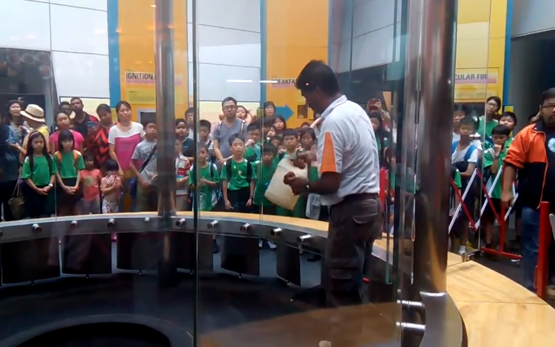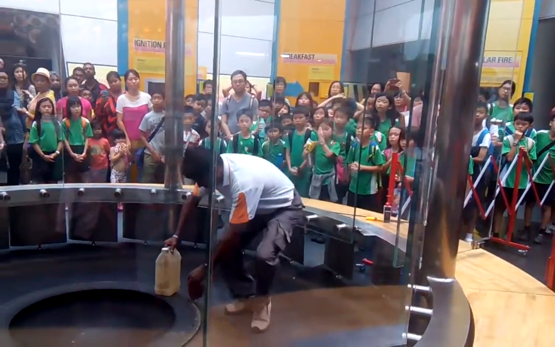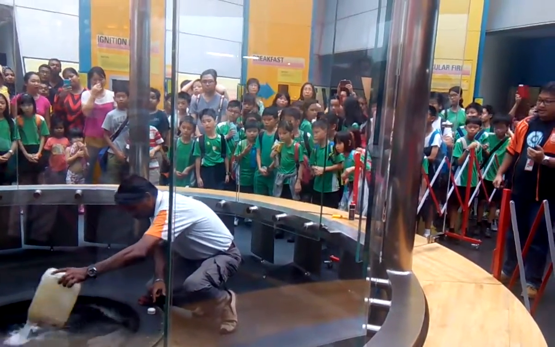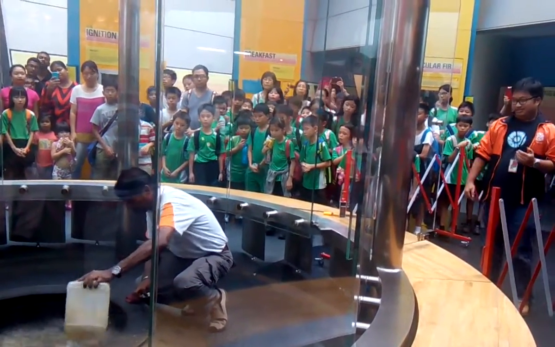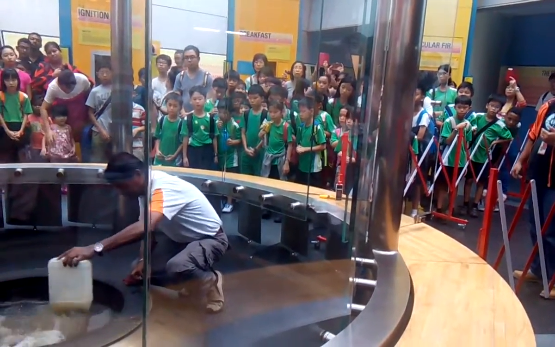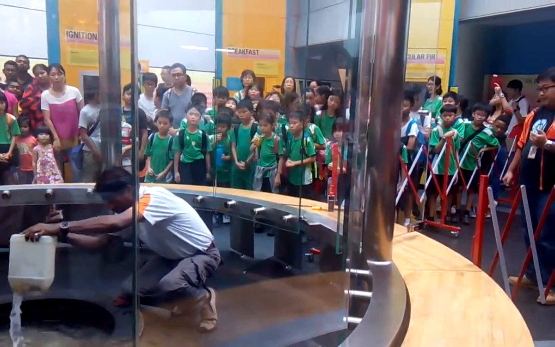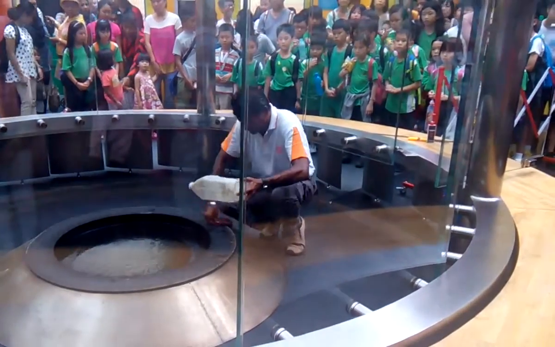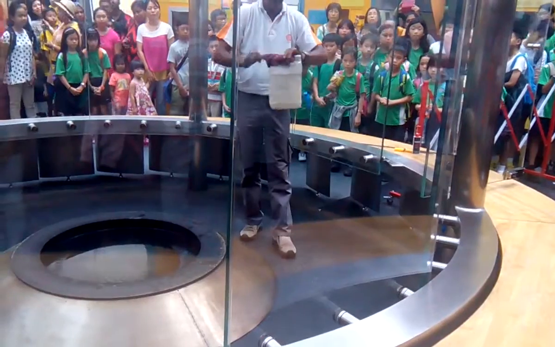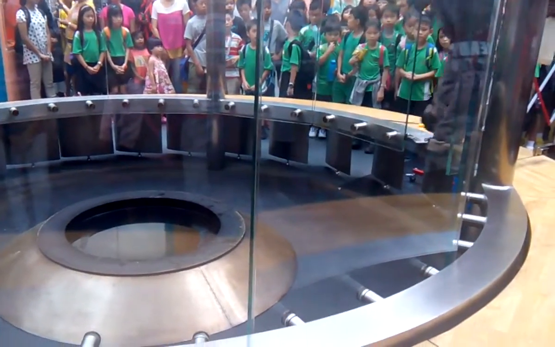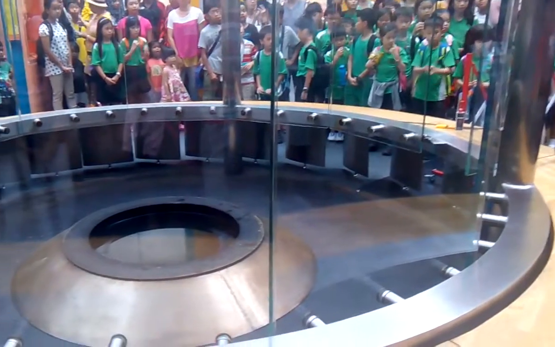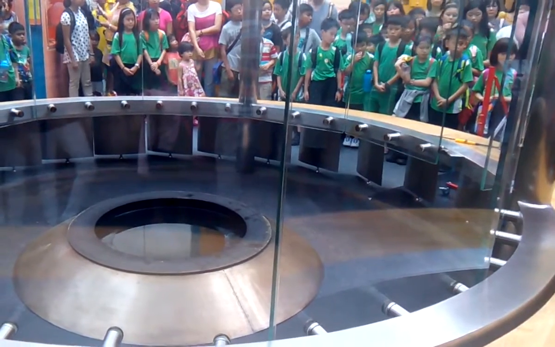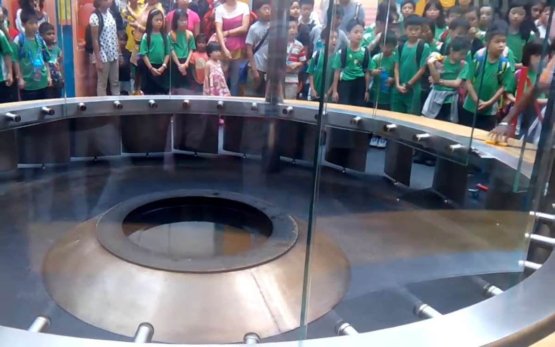Now, for our fire tornado, the fuel comes in the form of a mixture of methylated spirit and kerosene oil. Mr. Abdul is going to pour the fuel into the black platform over there. So that's the first ingredient, fuel. Now the oxygen, as I said before, can be found in the air around us. And right now the chamber is filled with air, 20% oxygen. Now here comes the third ingredient, initial heat.